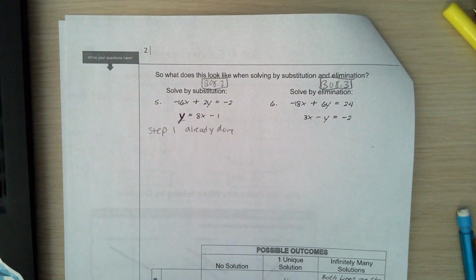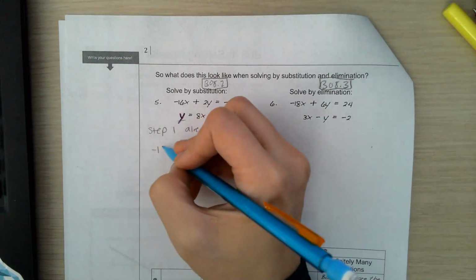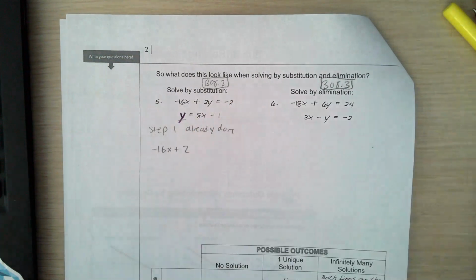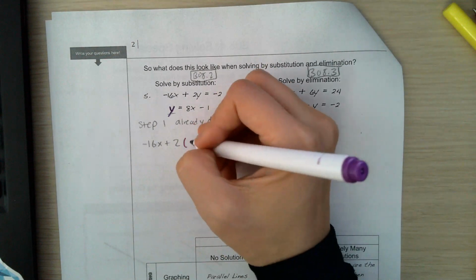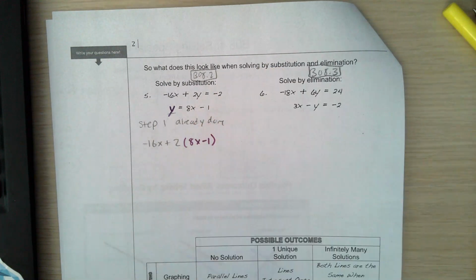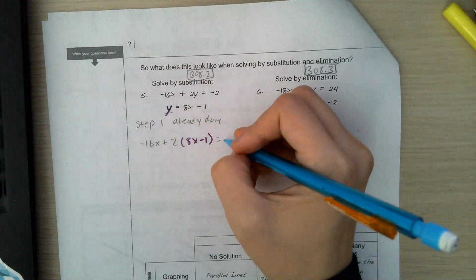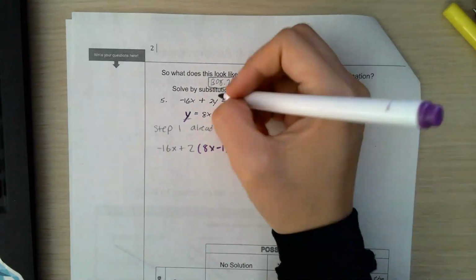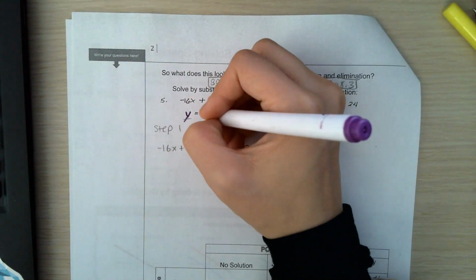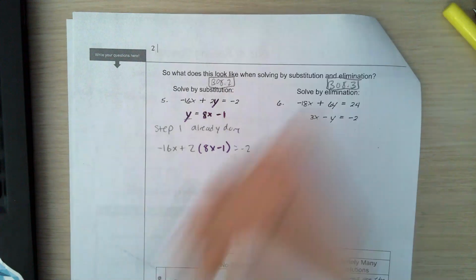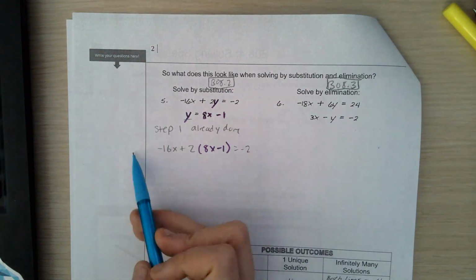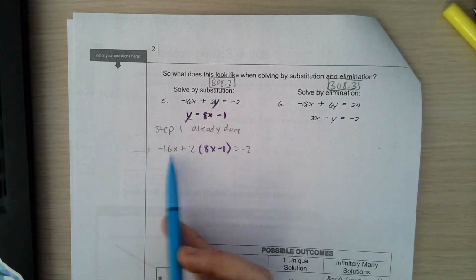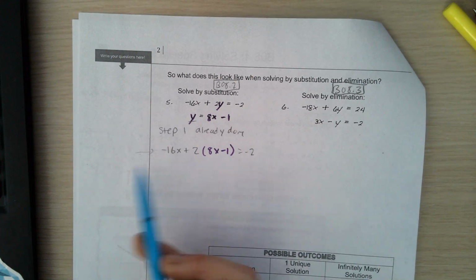So I have negative 16x plus 2 times 8x minus 1 equals negative 2, right? So I'm subbing in my y with this new equation that I made, and now I just have one equation and one variable. There's just an x, it's one long equation, so I can solve for it.